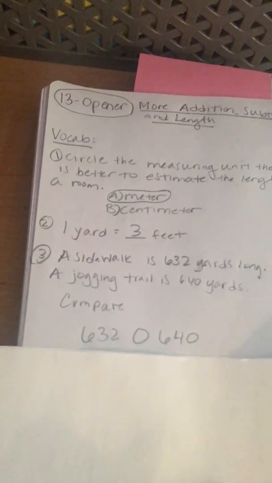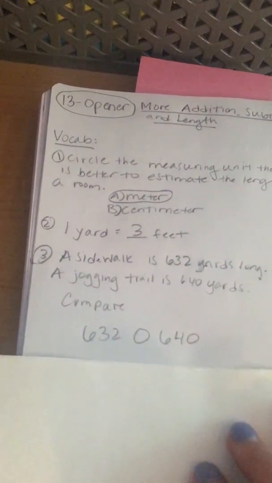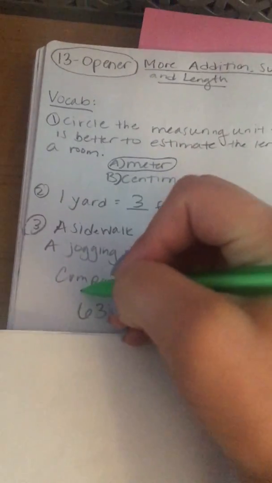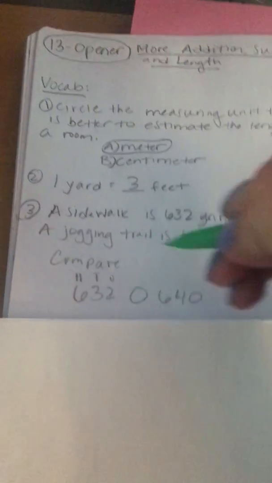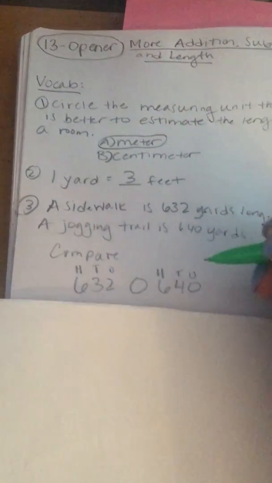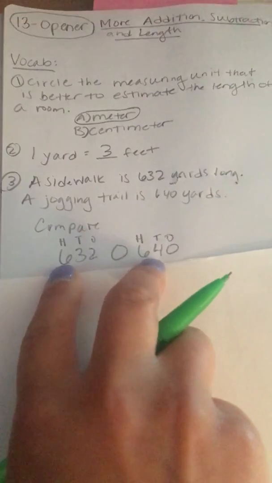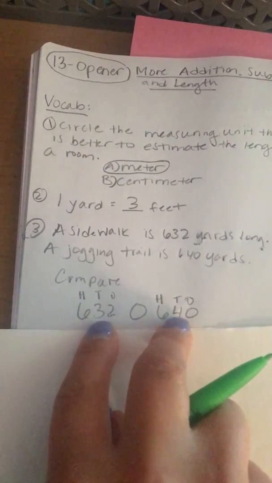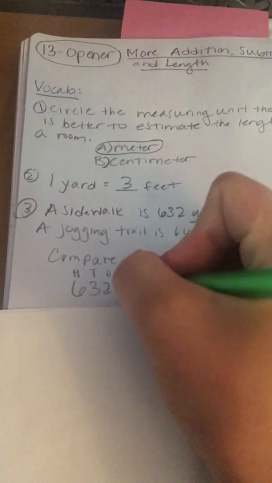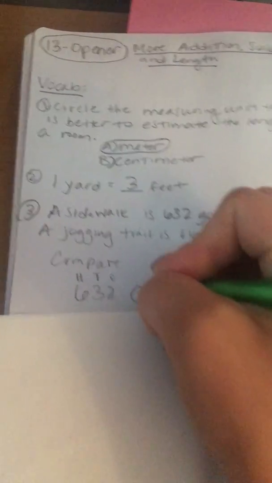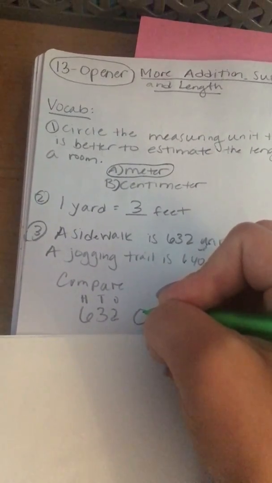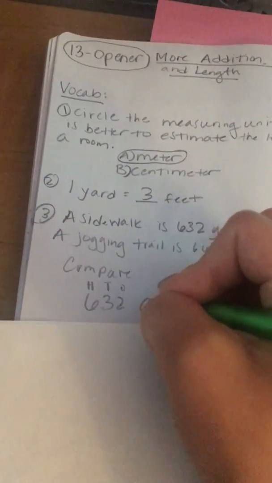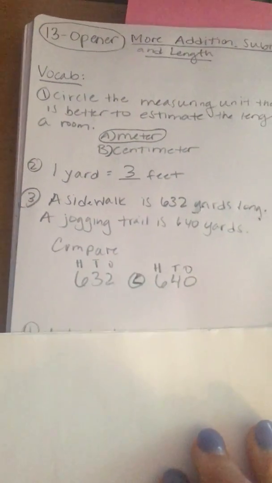Compare. So we're going to compare the length of the sidewalk to the length of the jogging trail. If we're doing our little hundreds, tens, and ones comparison, let's compare the hundreds. They're both in the 600. Move on to the tens. We have one that's in 30 and one that's in 40. The one that's in 40 is obviously greater, and if we're remembering, we want the inequality sign to be eating the greater one. So we're going to set it up so that it looks like it's eating that 640.